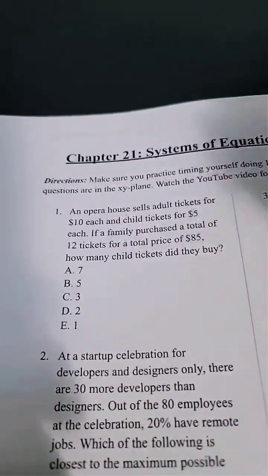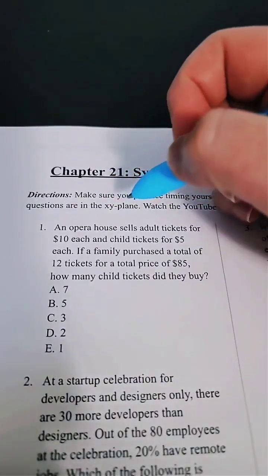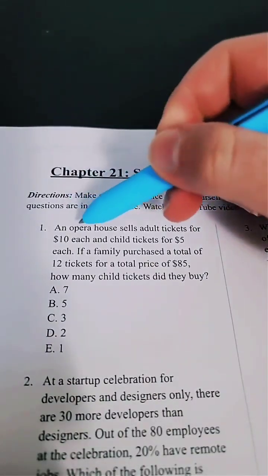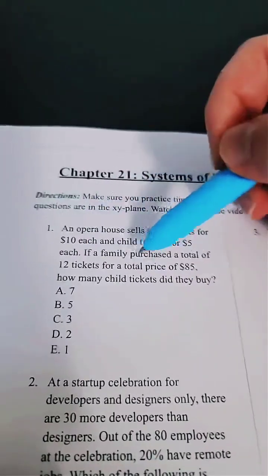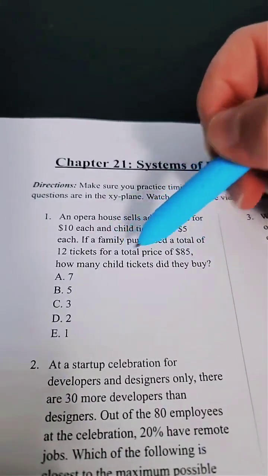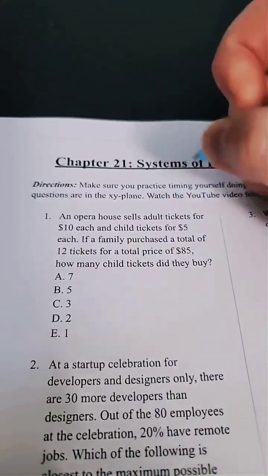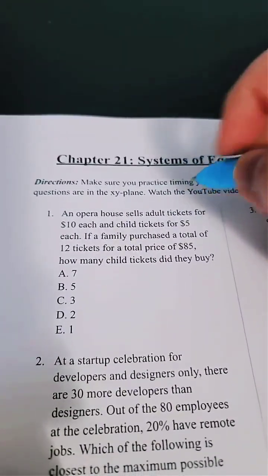And let's get started. So for number one, it says an opera house sells adult tickets for $10 each and child's tickets for $5 each. If a family purchased a total of 12 tickets for a total price of $85, how many child tickets did they buy? So the adult tickets are $10 each.